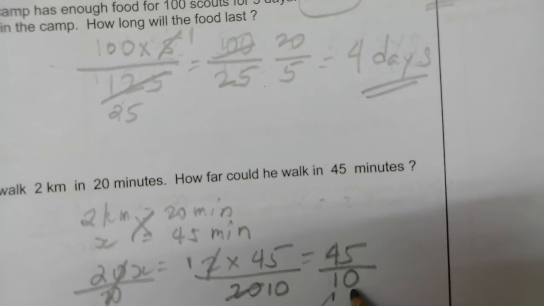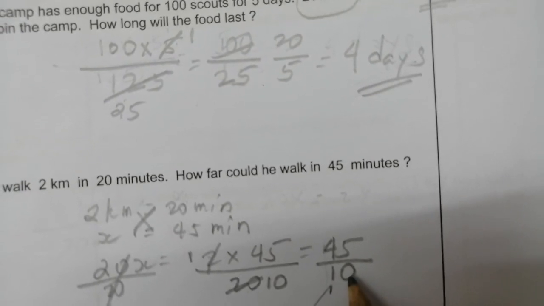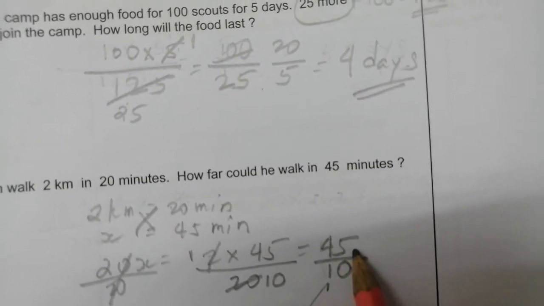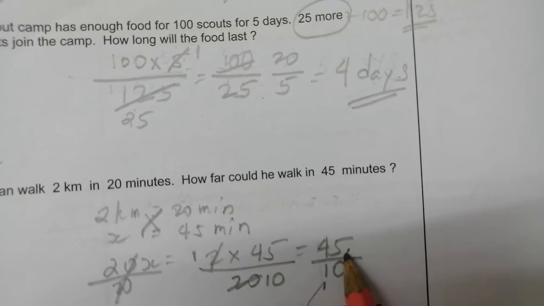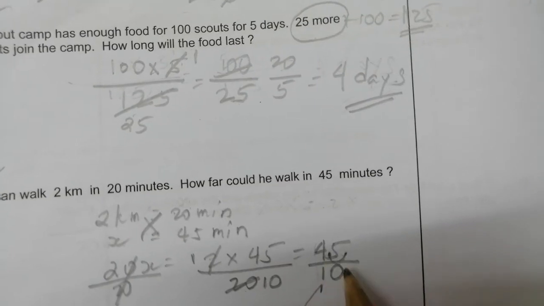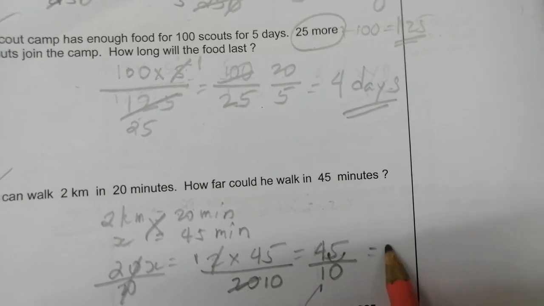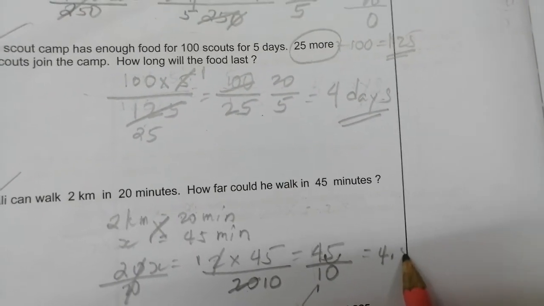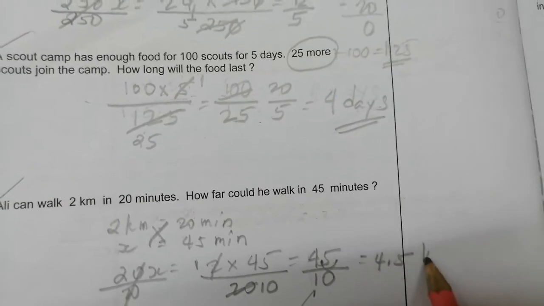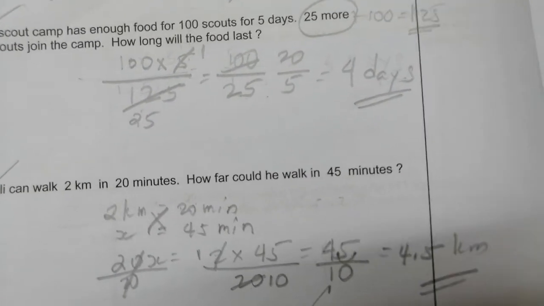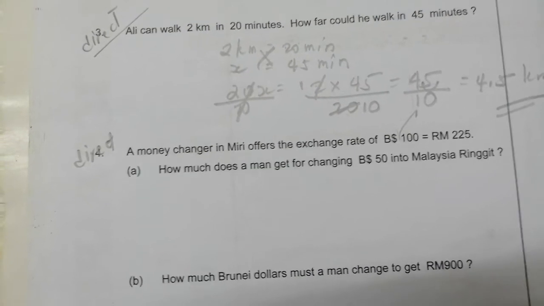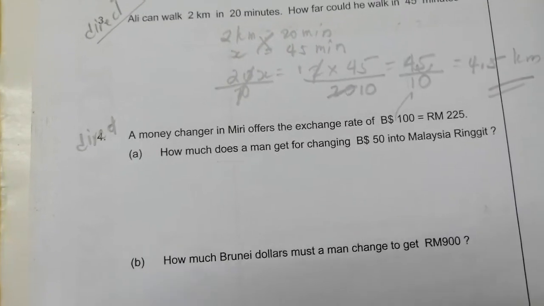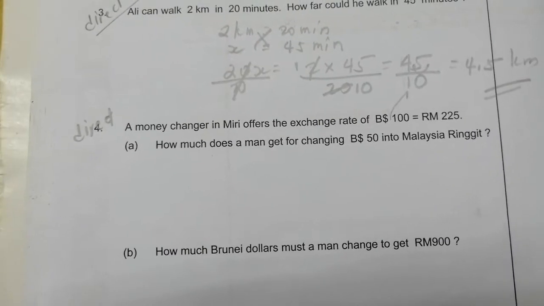Okay, so division by 10, there's a 0. So when we divide, we just move one place to the left. So from here, go to the left, to the front. So it will be 4.5 kilometers. Okay, then let's have our last example. Then you have to do the rest of the questions.